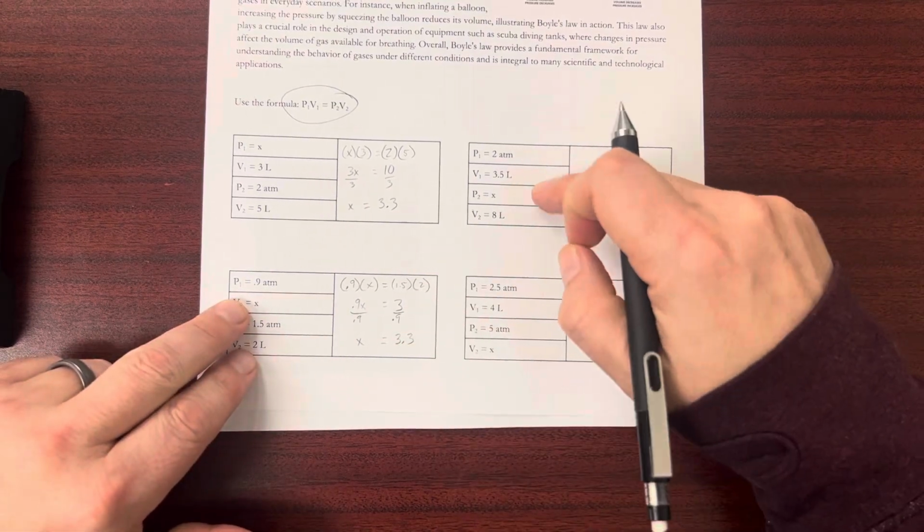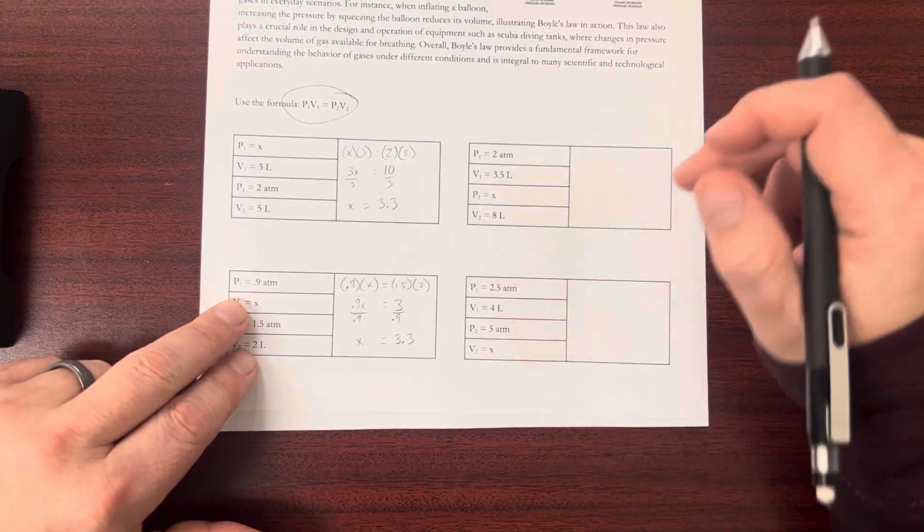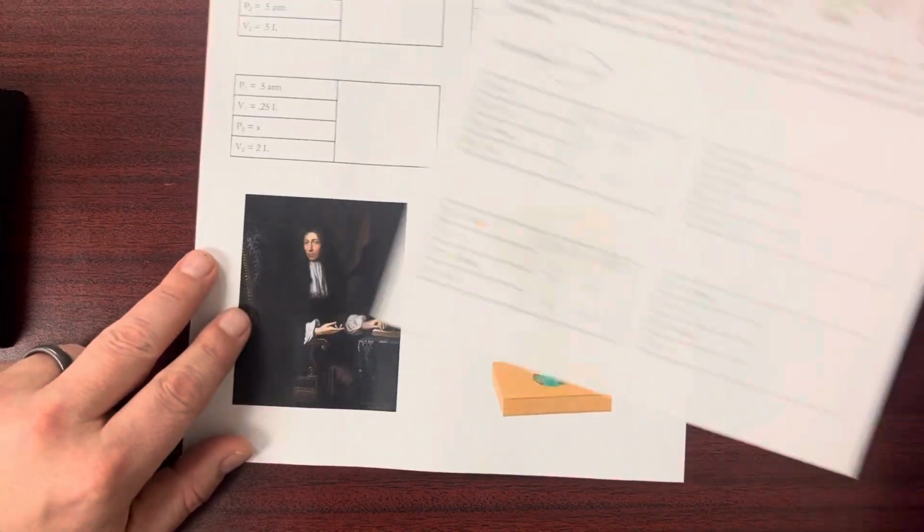Do the same thing for each one of these. Each one has a different variable that you are solving for.